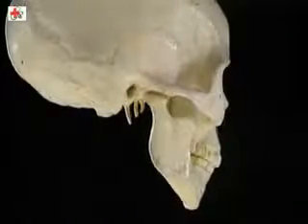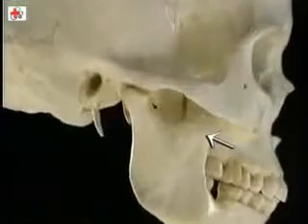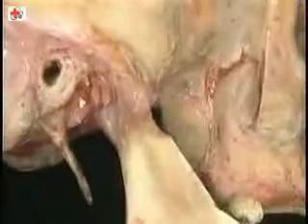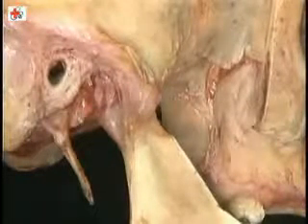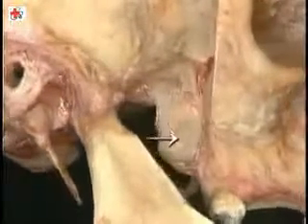Of the four muscles that we'll look at now, we'll start with the one that's hardest to see, the lateral pterygoid. To get a look at it, we need to remove the coronoid process and the zygomatic arch. This lets us see the infratemporal fossa and, behind it, the lateral pterygoid plate.